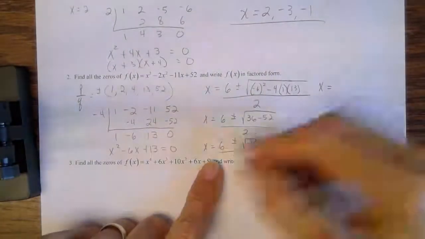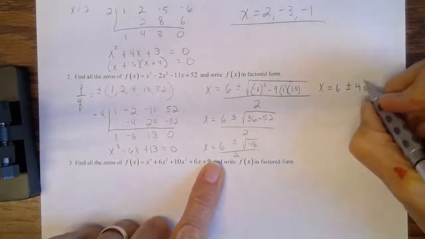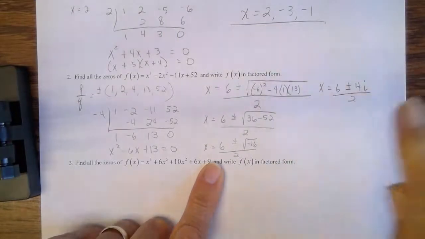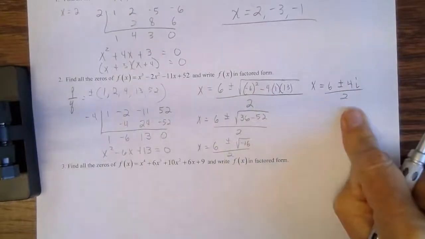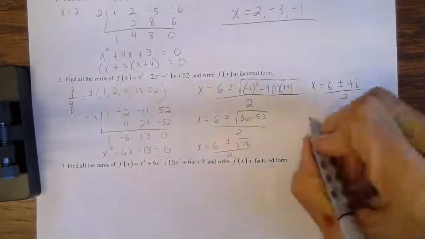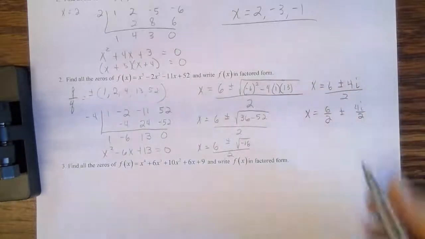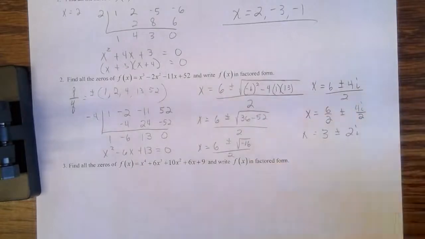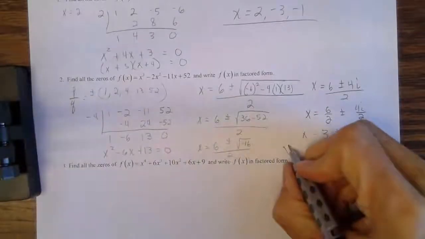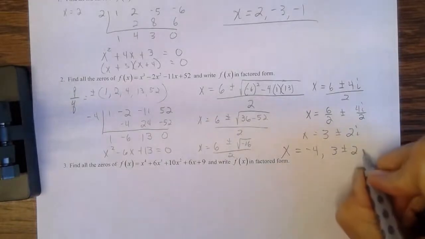So x equals 6 plus or minus 4i all over 2. The reason we reviewed this in chapter 1 is that you could break this up correctly. Please simplify this correctly. The correct way to do this is 6 over 2 plus or minus 4i over 2. Therefore, 6 over 2 is 3, plus or minus 2i. So now we're supposed to find all the zeros: x equals negative 4 and 3 plus or minus 2i.